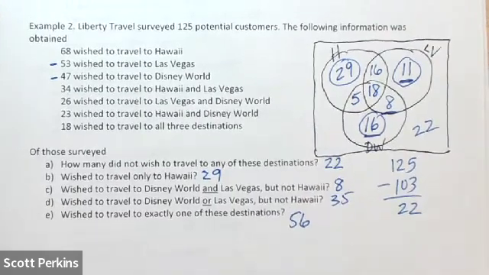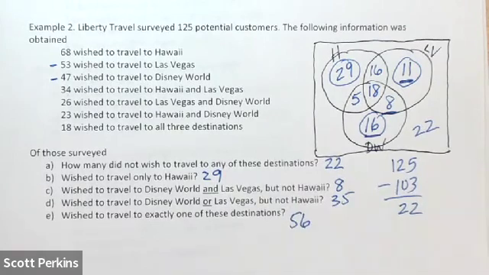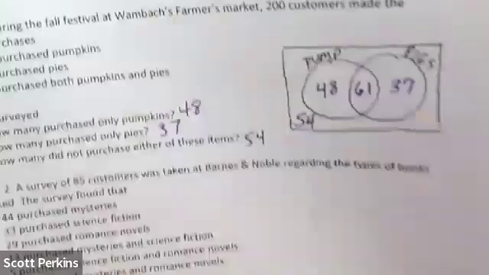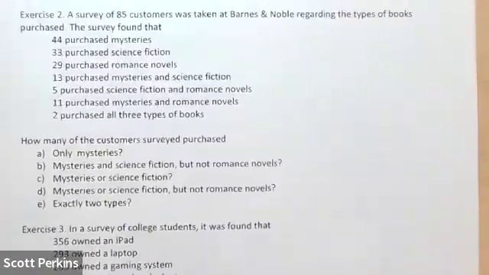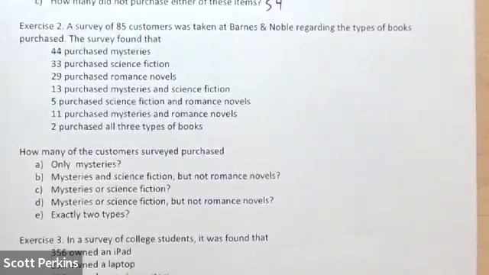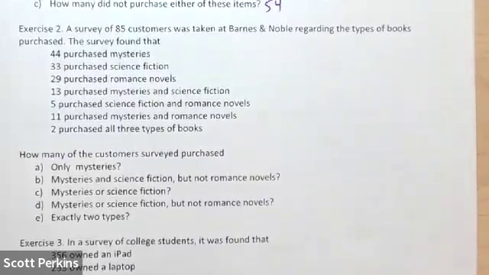All right, we're going to turn the page. You're going to do the next one on this exercise 2. It also involves 3 Venn diagrams. I'm going to give you 3 or 4 minutes to fill in the Venn diagram and do as much as you can. Okay, if you need anything, raise your hand. I will come to you.